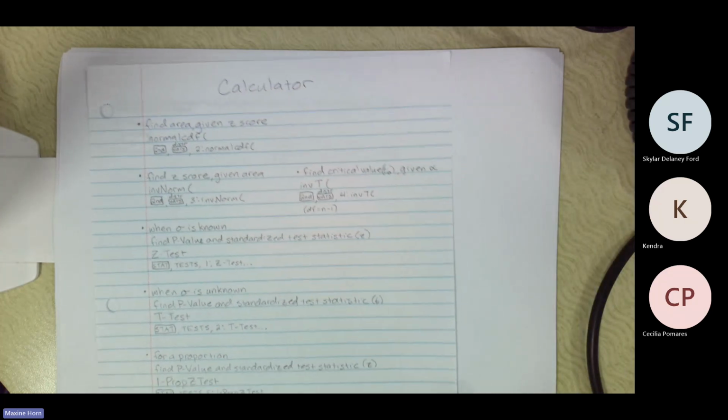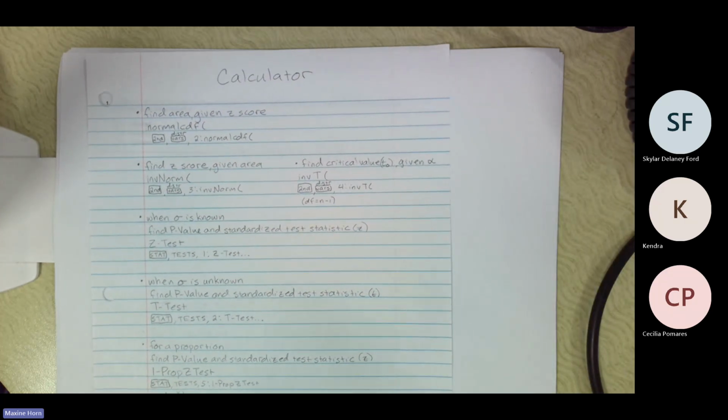Okay, so a few things that I want to go over. There are lots of things that you guys need to know how to do on the calculator, and there are a lot of general things that you need to make sure you know how to do. This is not necessarily an exhaustive list, but I've written down lots of things that I feel like you guys should be comfortable with. So I'm going to refer back to this sheet as we do these problems.